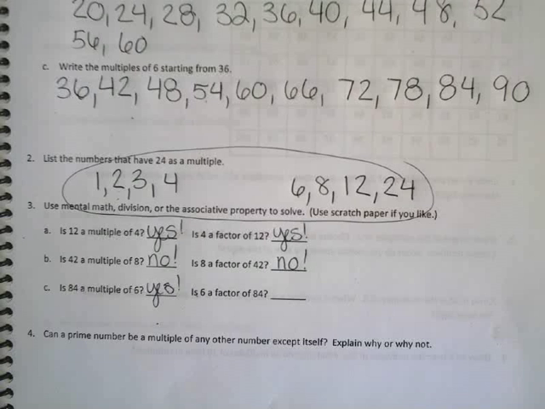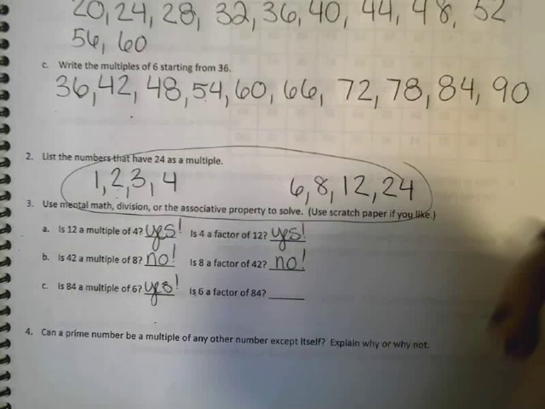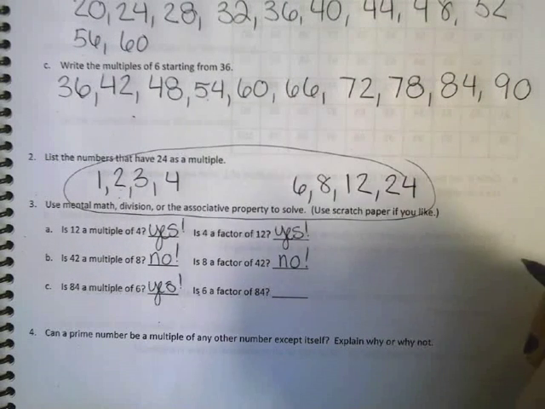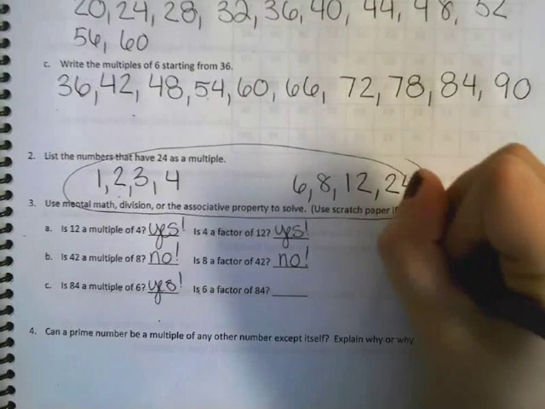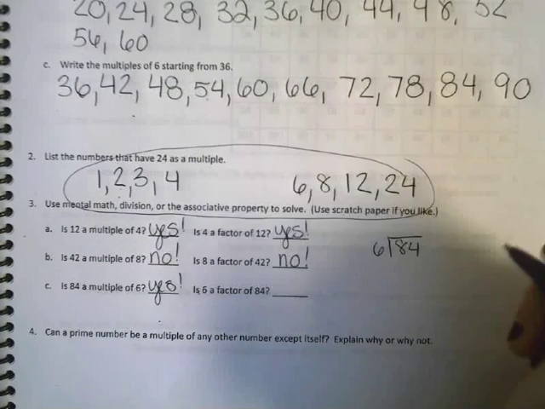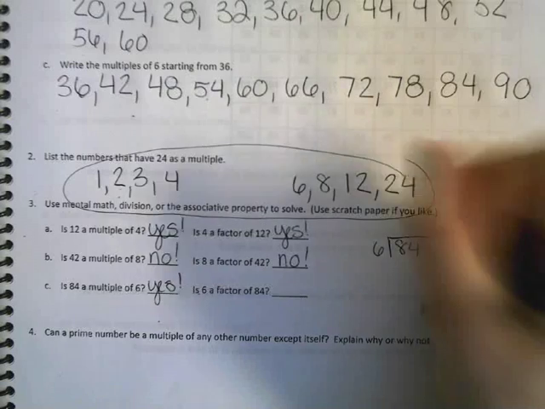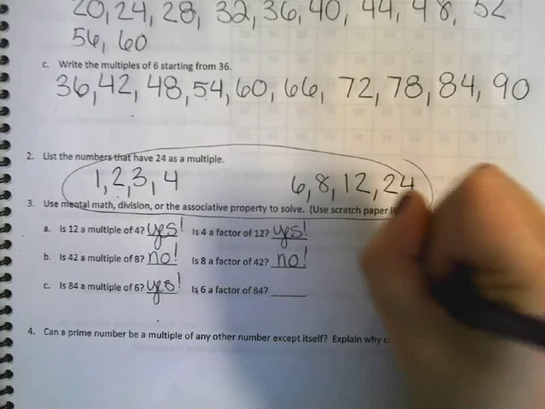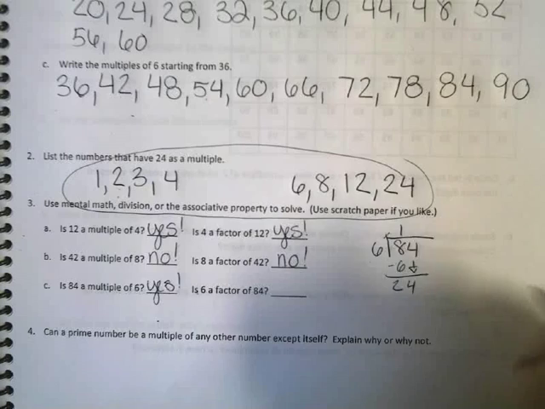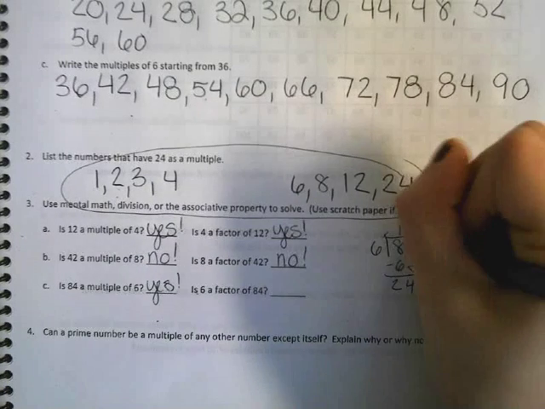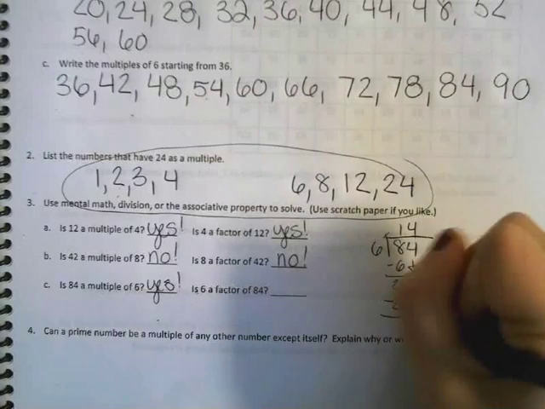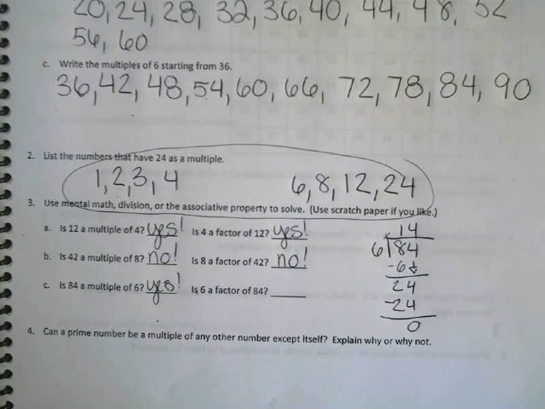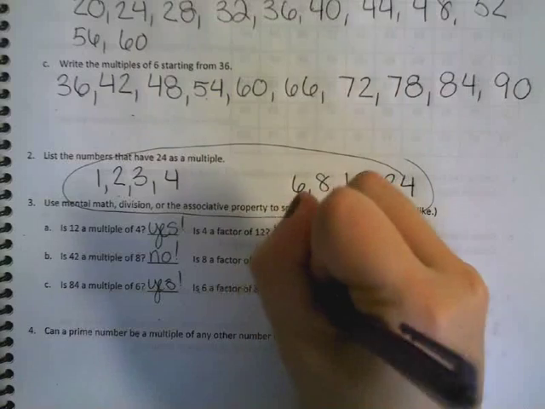All right, is 6 a factor of 84? No. Yes. What can we multiply 6 by to get 84? 14. Let's check it. It says we can do it on the side, so how can we check it? Use long division. Sure. We'll put 84 in the middle, and we'll put 6 here. 6 can go into 8 one time. Can 6 go into 24? How many times? 4. All right, Joran, you were right, bud. Is it a factor, guys? Yeah, because we can multiply 6 by 14.